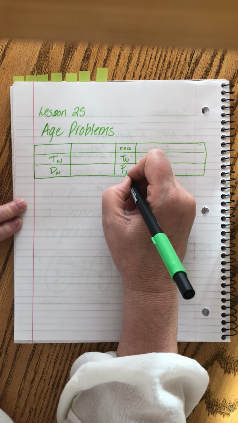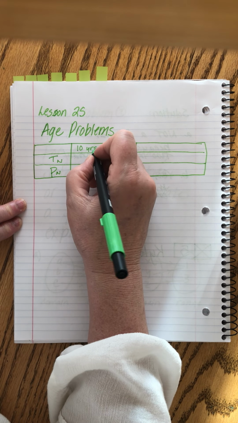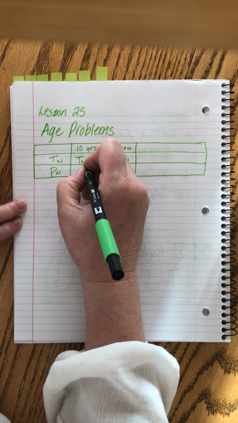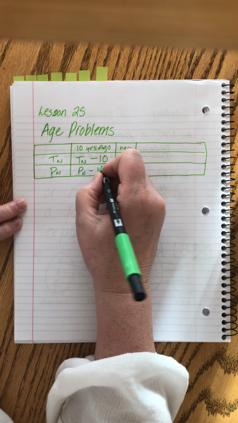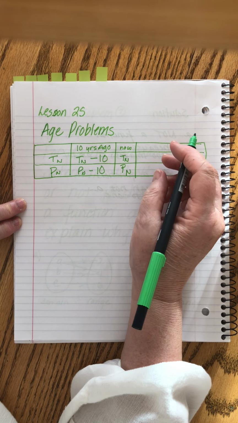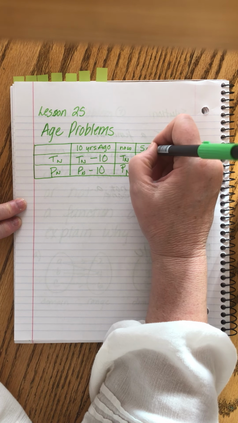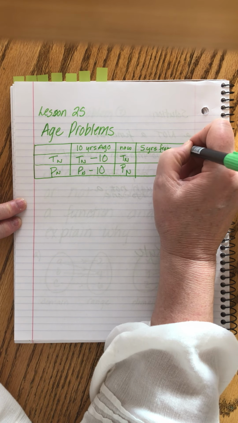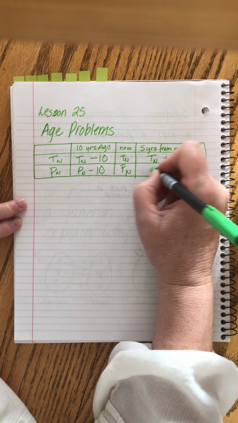Patricia, that's a P. Okay, 10 years ago, they would be the age they are now minus 10. The other timeline in the problem is 5 years from now. So that's in the future, so that's their age now plus 5.